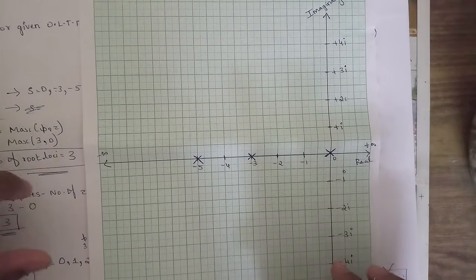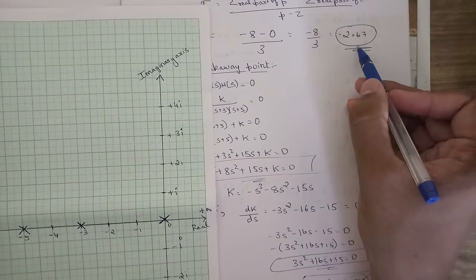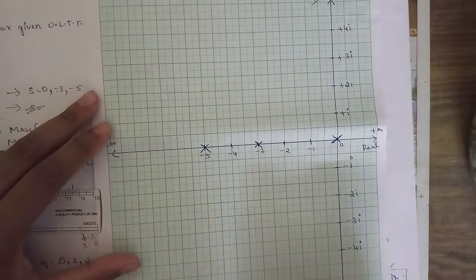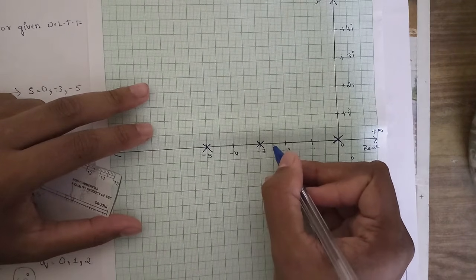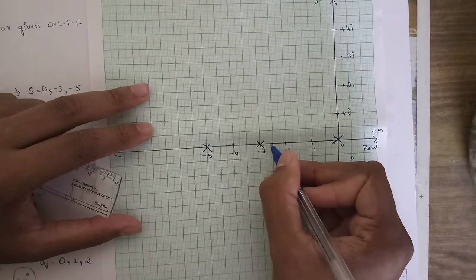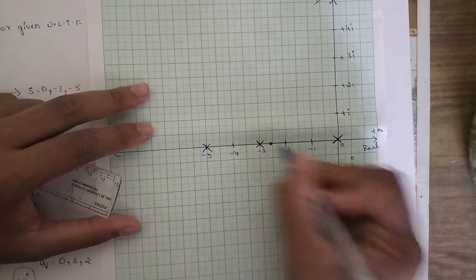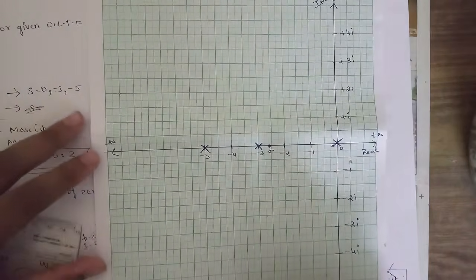Now plot the centroid. The centroid from the problem is minus 2.67. So let's try to plot that centroid here. This is 2 and this is 3, so this would be just past 2.5. Mark this point, highlight it and name it as sigma. So this is our centroid.